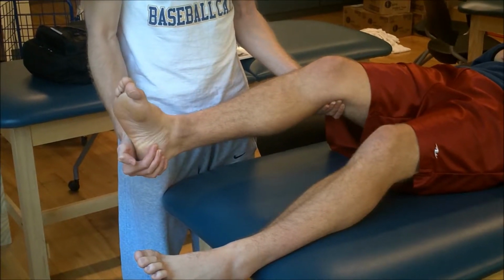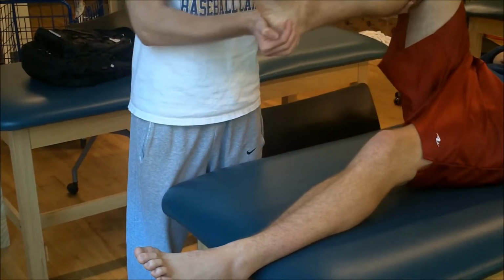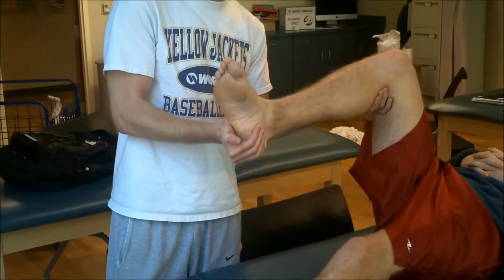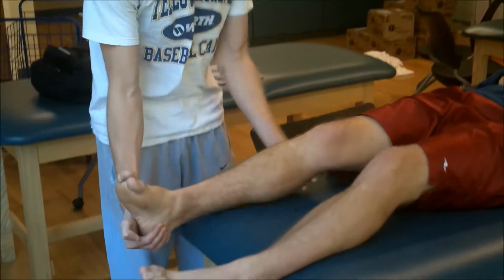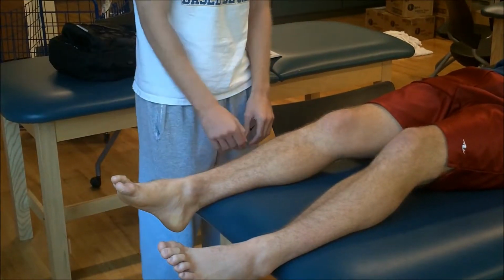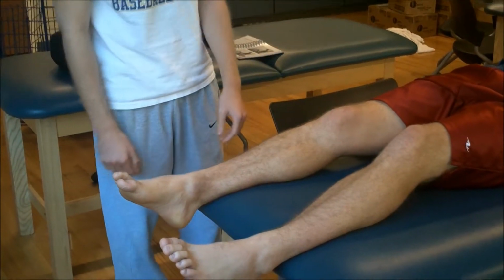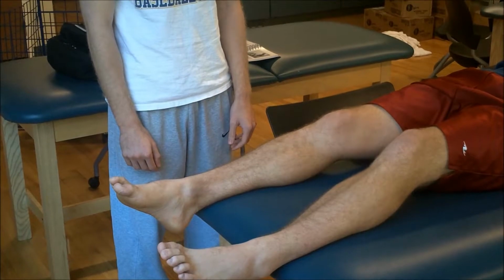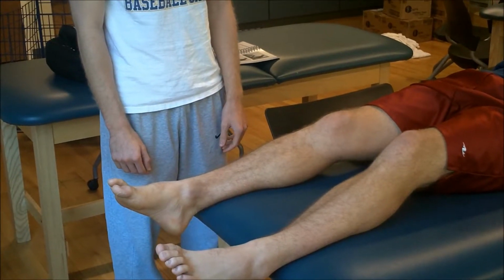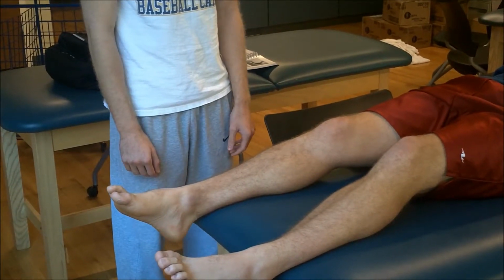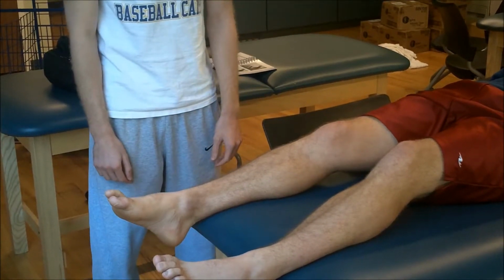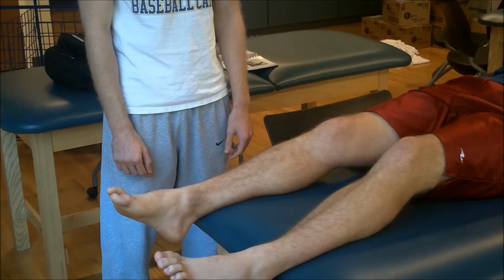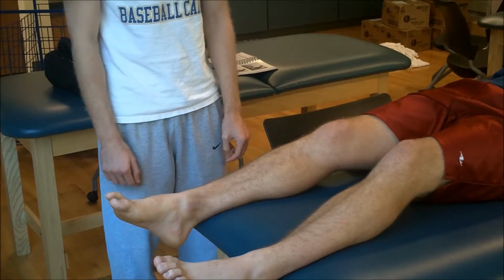The test is repeated with the knee in 90 degrees of flexion. An increase of 10 degrees or more of external rotation as compared to the contralateral leg at 30 degrees but not at 90 degrees is indicative of an isolated posterolateral corner injury. A 10 degree or greater increase at both angles is indicative of injury to both the posterolateral corner and posterior cruciate ligament.